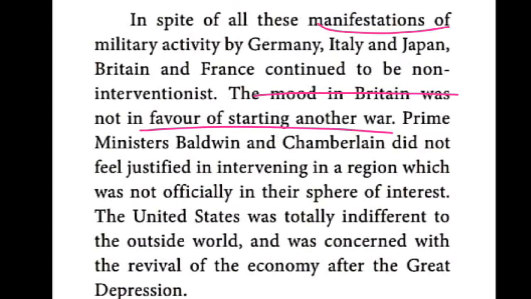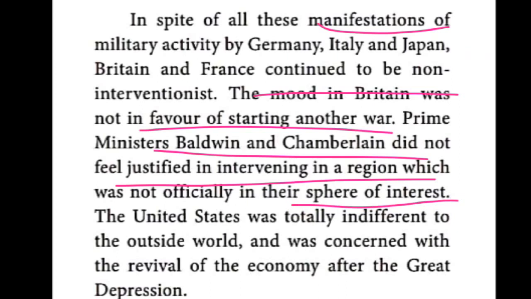Yes, from the First World War we learned many lessons. Is it, children? So likewise, Britain's Prime Ministers Baldwin and Chamberlain did not feel justified in intervening in a region which was not officially in their sphere of interest. What is the meaning in the sense? It's none of our business, like that they thought. Okay, the United States of America, they were totally away from this situation.